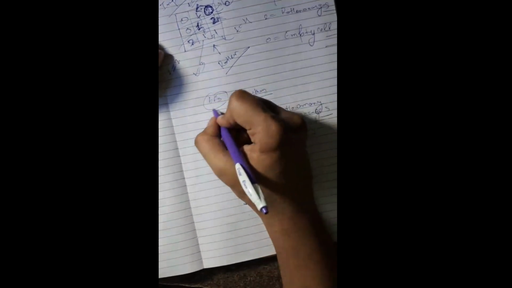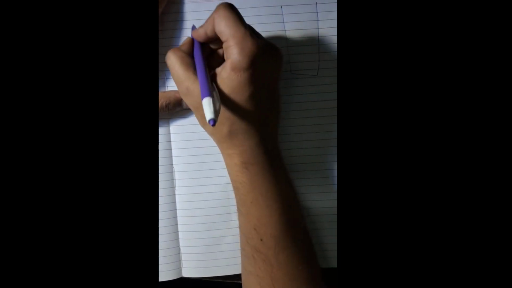I said that we are applying the BFS algorithm. So what we are going to do is keep one queue here, and store all the indices where the 2 is present. Here you can see that at indices 0 comma 3 the 2 is present, at 1 comma 3 a 2 is present, and at 3 comma 1 a 2 is present.